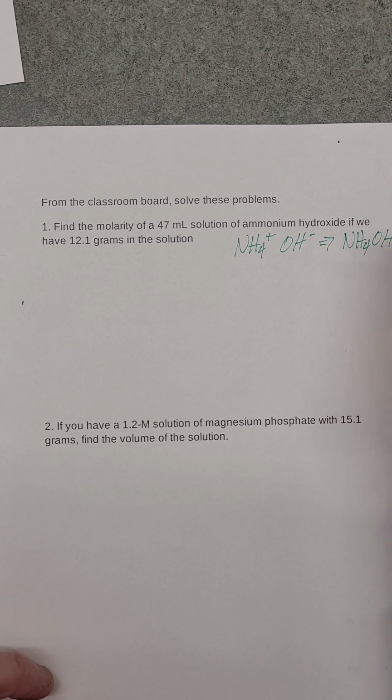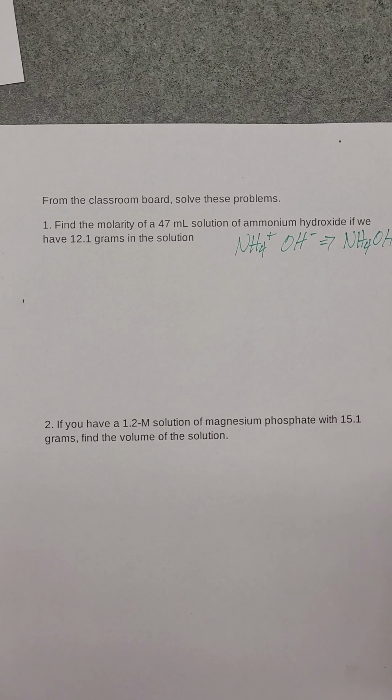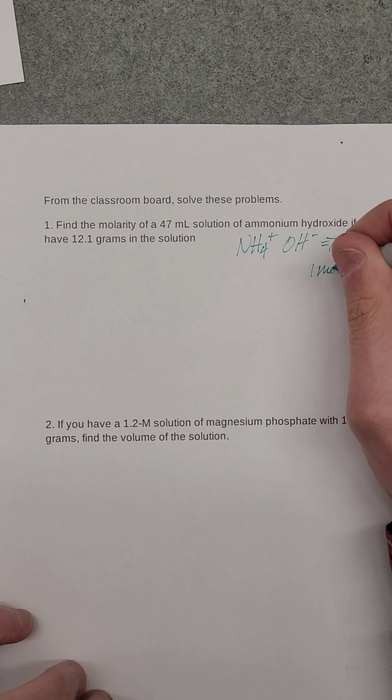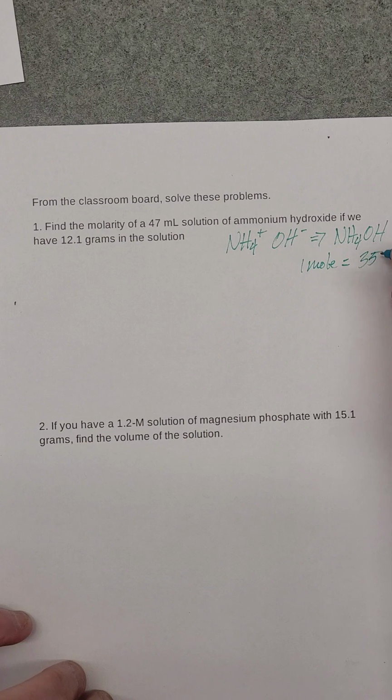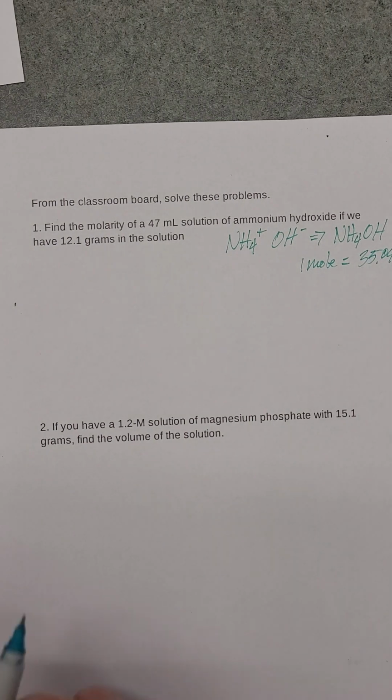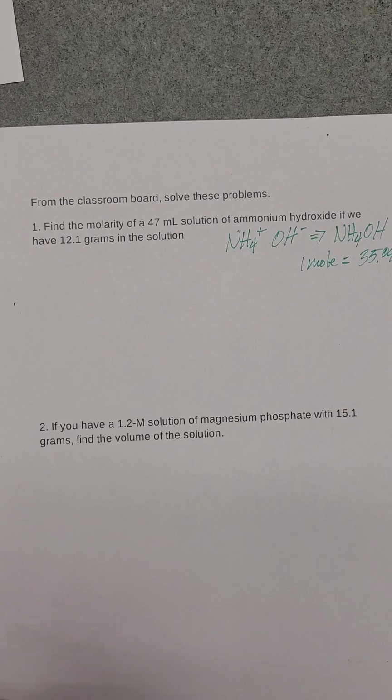NH4OH. So I'm going to add up a nitrogen, which is around 14, 4 hydrogens, which is around 1, another hydrogen around 1, and an oxygen, which is around 16. I've already done the math on this, and 1 mole is equal to 35.04 grams. And I need that. I'm going to have to use that. Why? Because I'm given grams, and I need to find molarity.